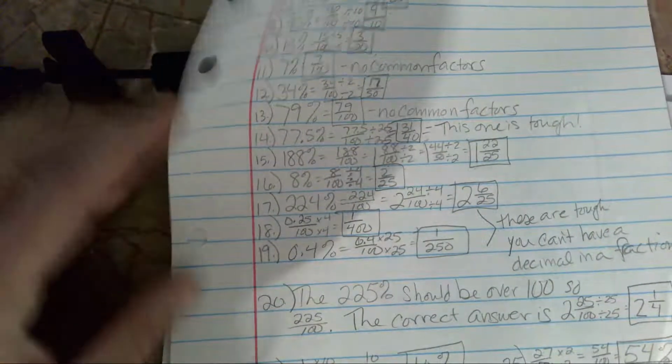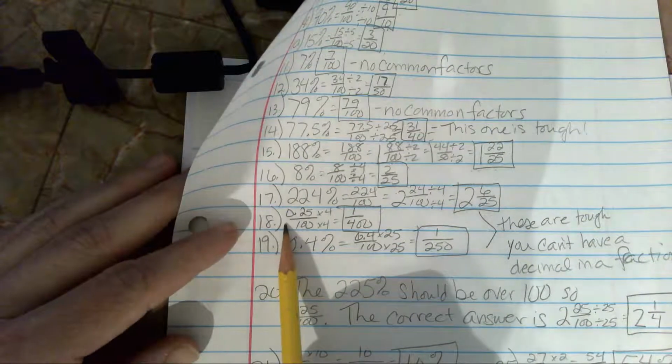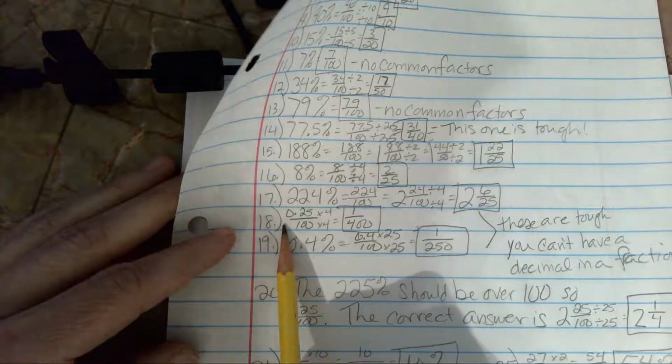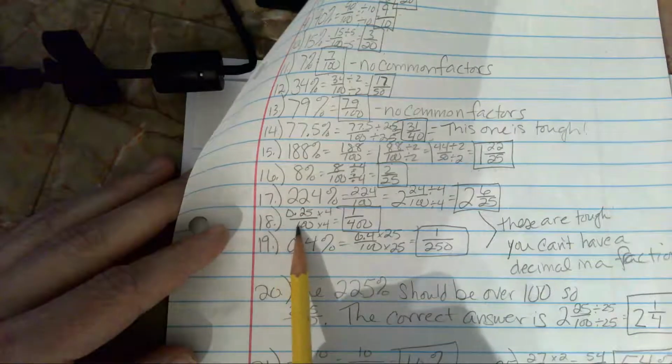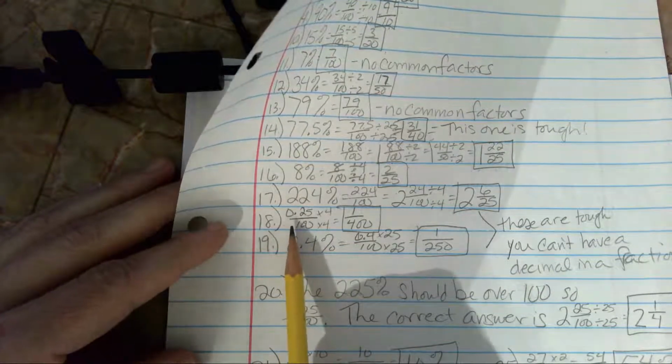18 and 19 are tricky. When I take my 0.25% and I put it over 100, you can't have a decimal in a fraction and have it still be right.